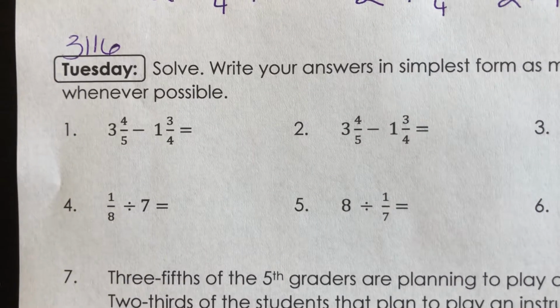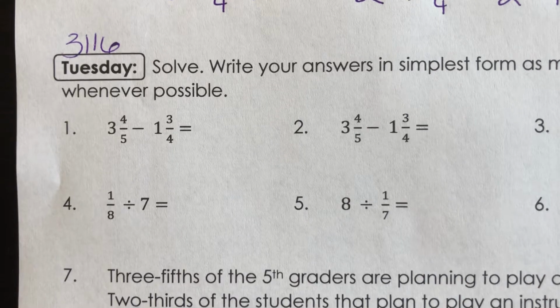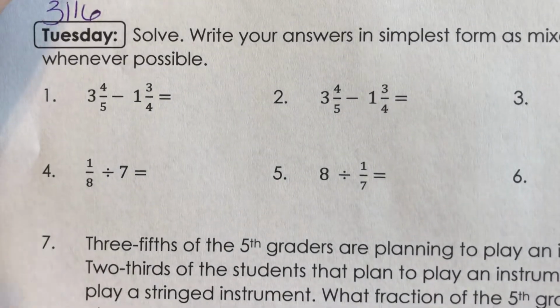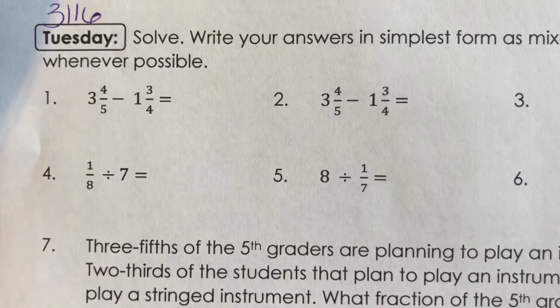It is Tuesday, March 16th, and it is time to check our bell work. So remember, you're making corrections, and remember your answers, yes, should always be in simplest form.